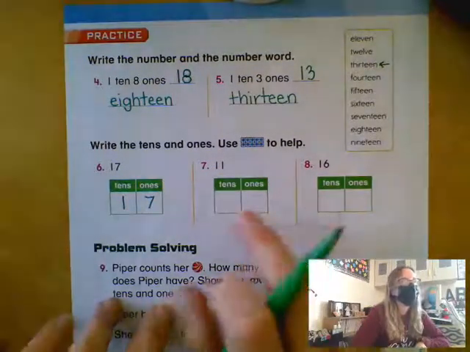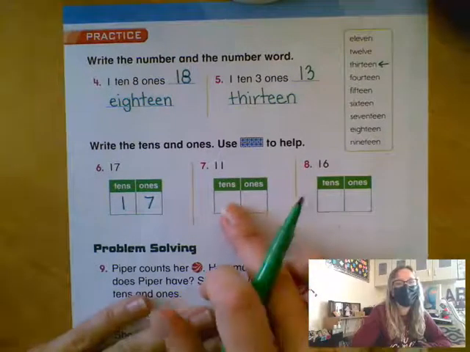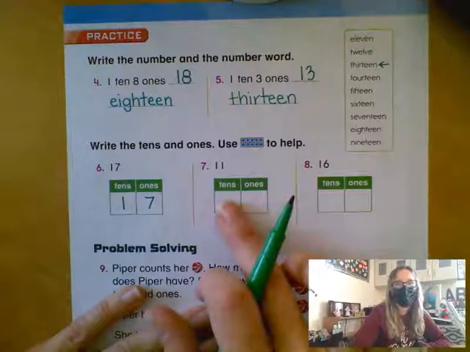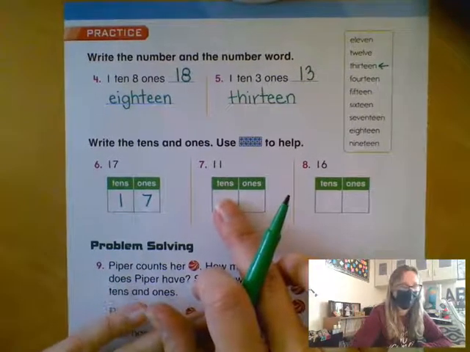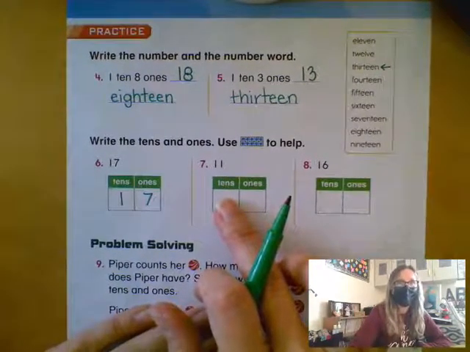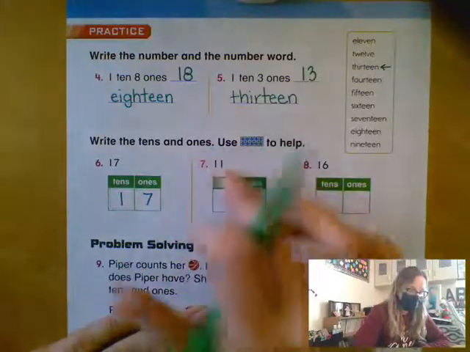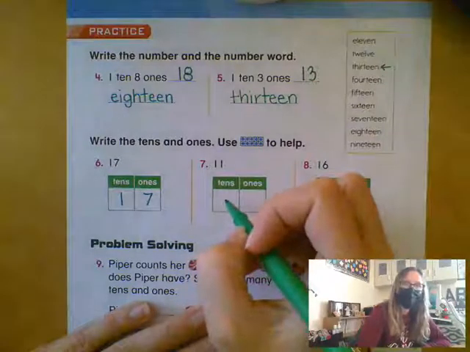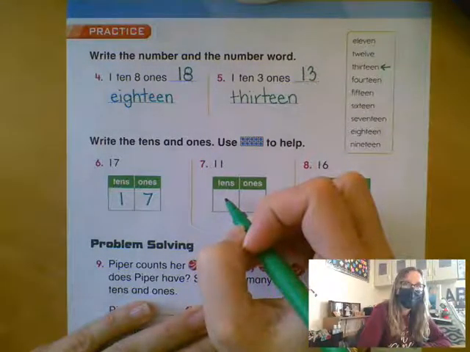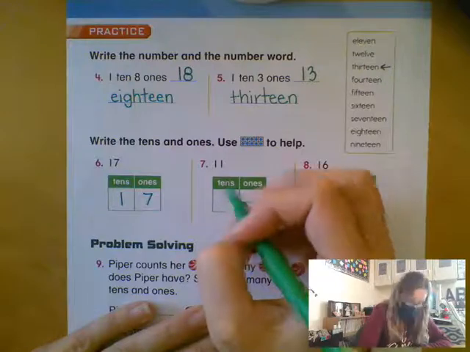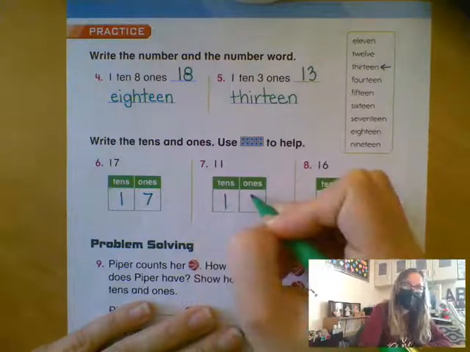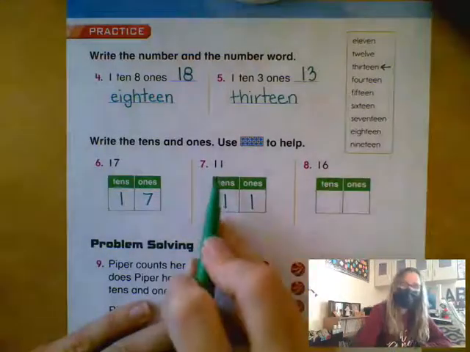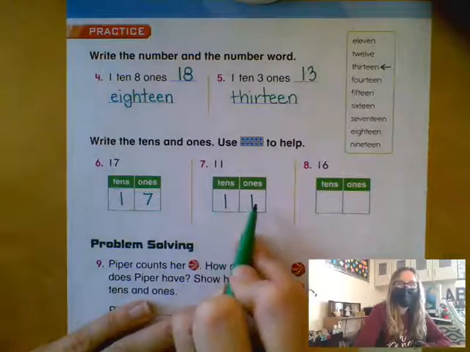Who can tell me 11? How many tens? How many ones? Victoria? We're going to plug this 11 into these boxes. So how many tens would I have? I can't hear you, honey. 1. And then how many ones do I have? 1. So 11 is 1 ten and 1 one.